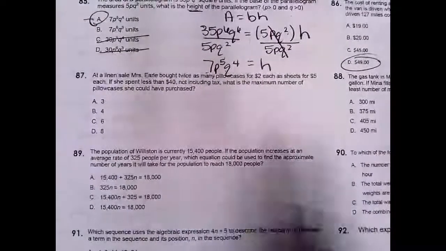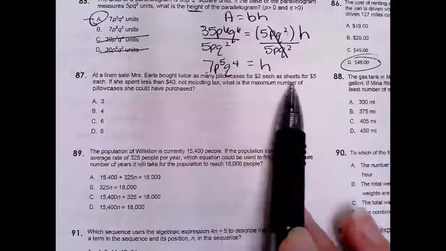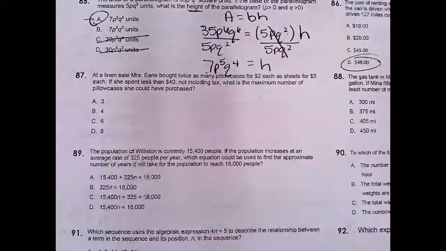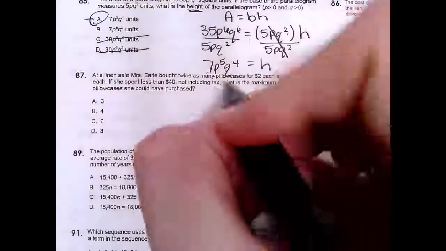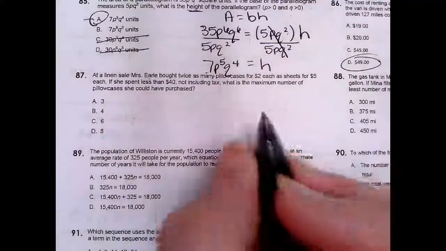Okay, 87. At a linen sale, Mrs. Earl bought twice as many pillowcases for $2 each as sheets for $5 each. If she spent less than $40, not including tax, what's the maximum number of pillowcases she could have purchased? So we can set up an inequality. So Mrs. Earl bought twice as many pillowcases as sheets.